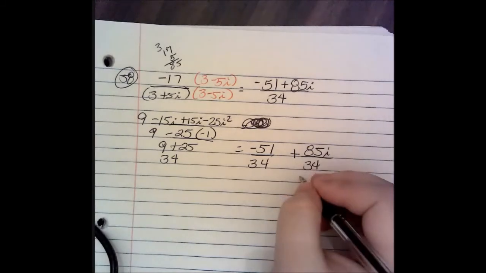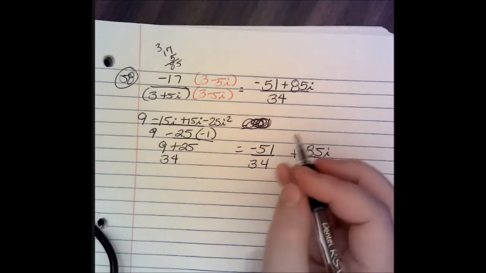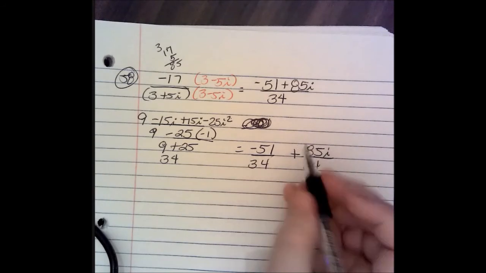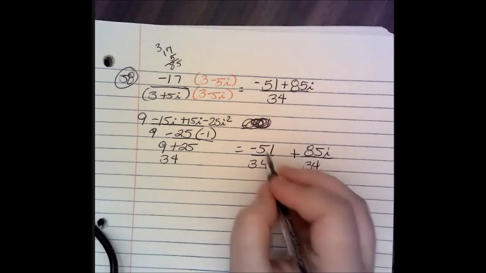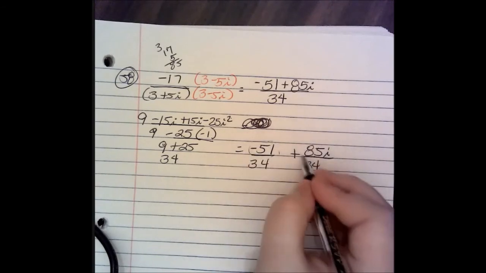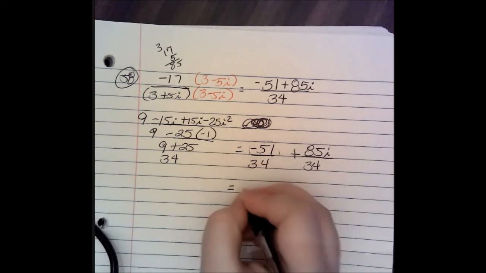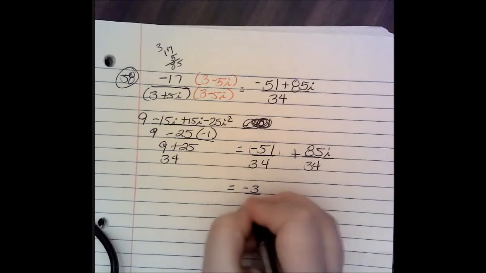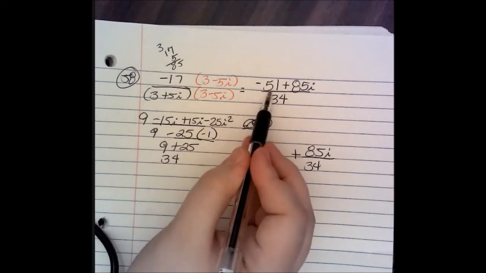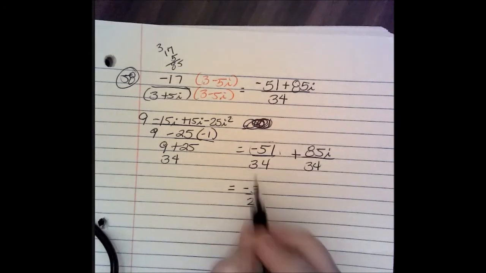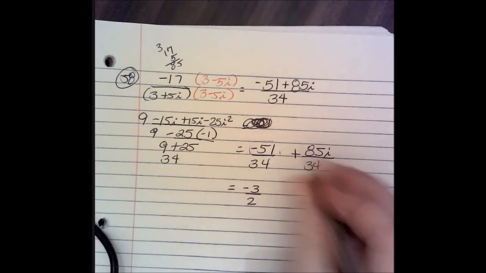Thinking off the top of my head, we can simplify because 17 is a really nasty number to work with. 17 will go into 34 twice. And we already found out that 17 also goes into 51 and 85. So 17 goes into negative 51, that'll be a negative 3, because when we multiplied negative 17 times 3, that gave us negative 51. So we get a negative 3 here. And 34 divided by 17 gives you 2.